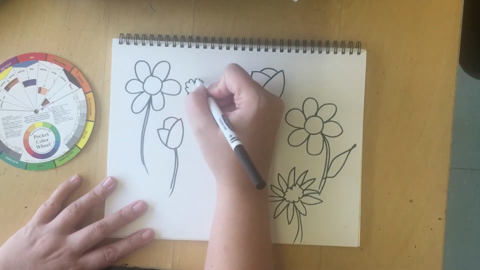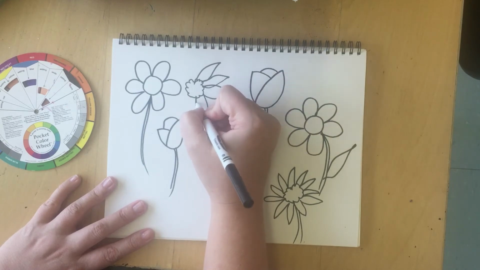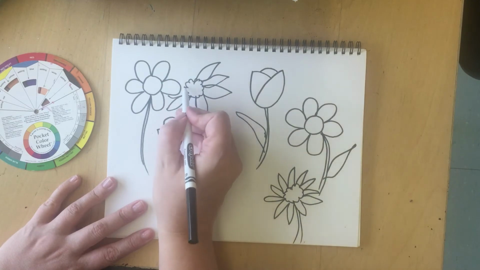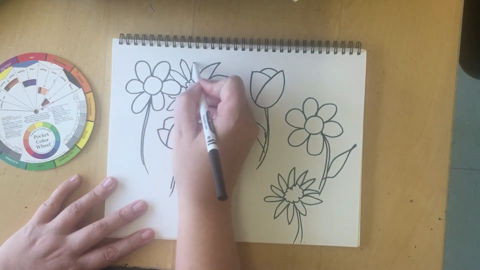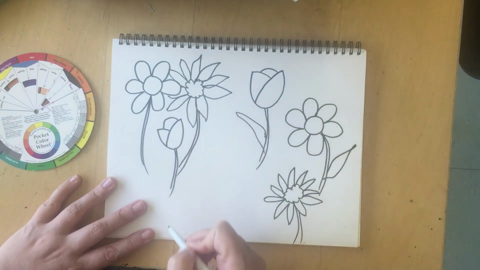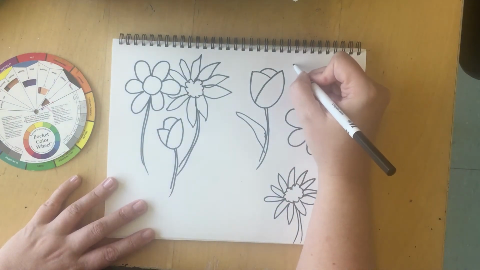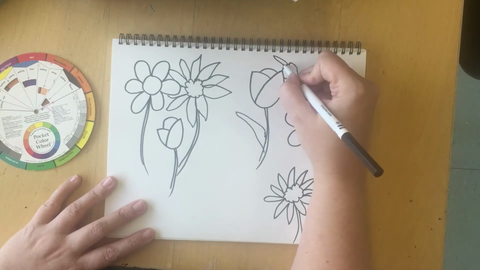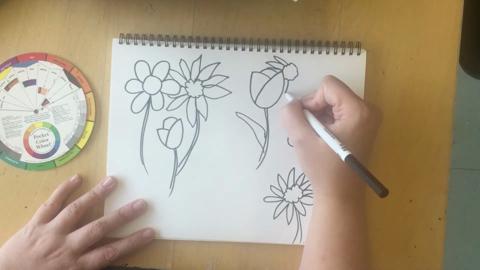Now, I'm going to try to do some overlapping in the drawing, and that is something you may have done in your drawings last year, but that's when one thing comes behind another thing. So I put one thing behind the other. Let me show you again. So let's say I'm going to do another little flower over here, but it's going to come behind my tulip. So when I hit the tulip, I just stop the line.